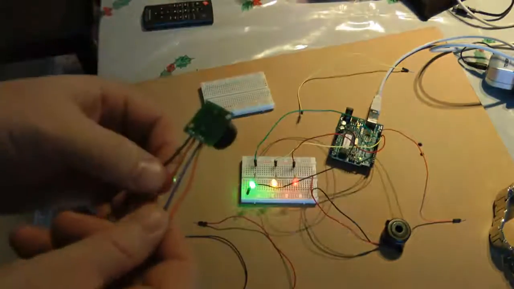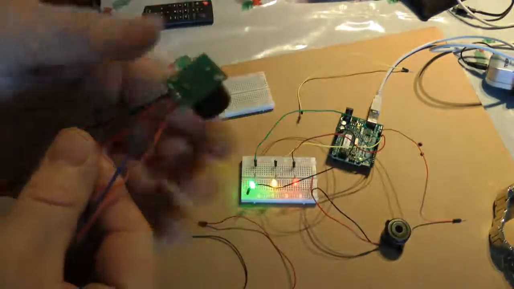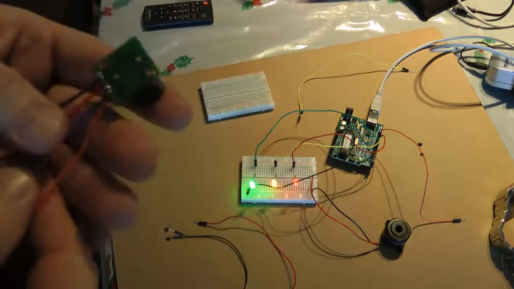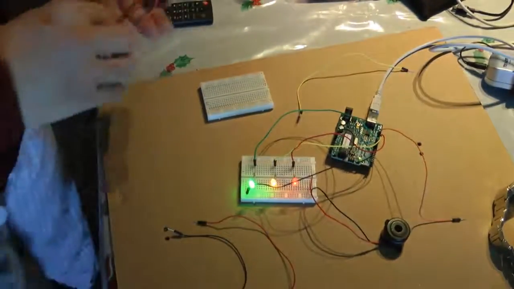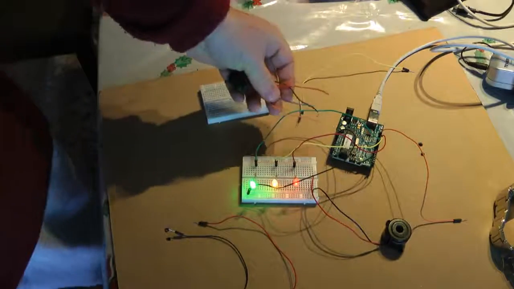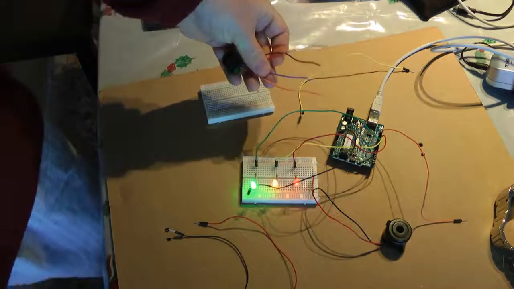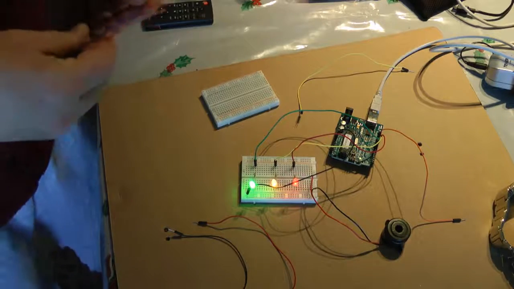We have a ground, which is black, a plus 5 volts, which is red, an RX, which is blue, and an analog, which is orange. So what I'm going to do here on my breadboard, now I could plug it directly into the correct pins on the Arduino, but I want to be able to have a little distance on this guy, move him around.